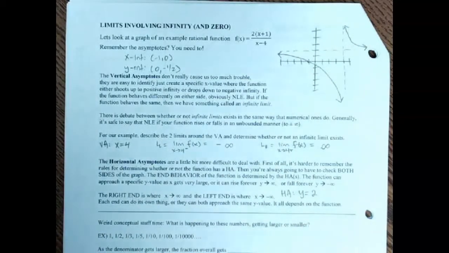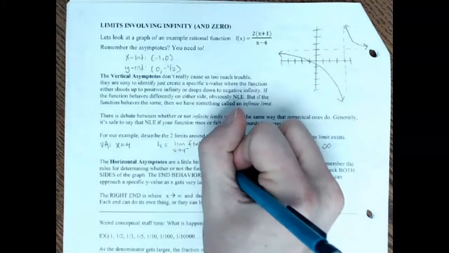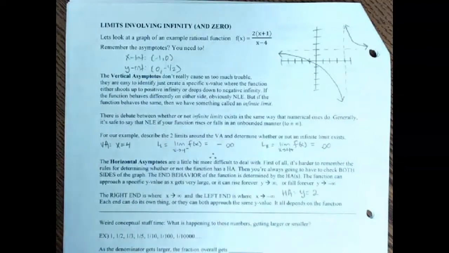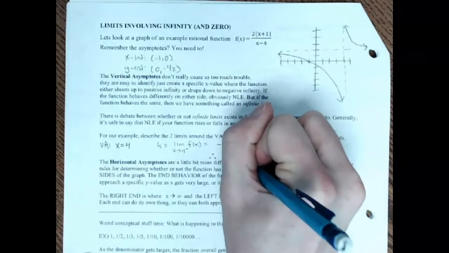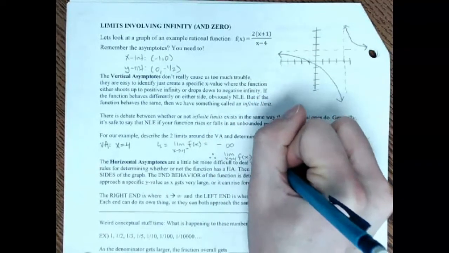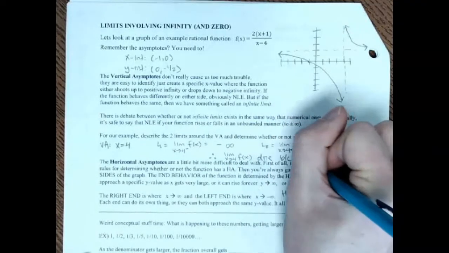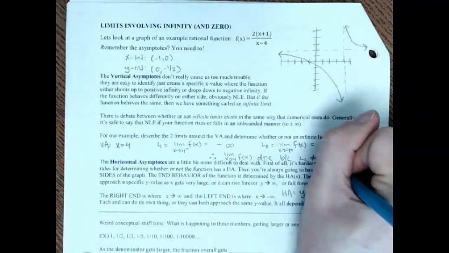So we have the left side that goes down, we have the right side that goes up. So I could say, therefore, remember the little 3 dots is the mathematical symbol for the word therefore. Therefore, this overall limit, as x approaches 4, does not exist because your limit from the left doesn't equal your limit from the right.